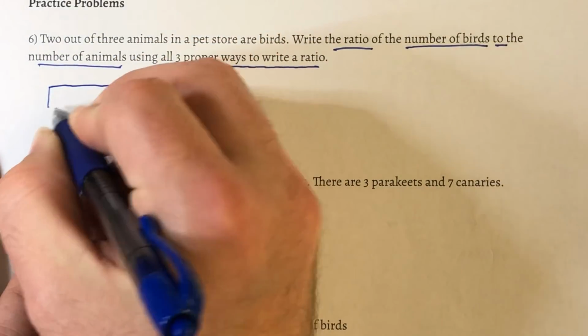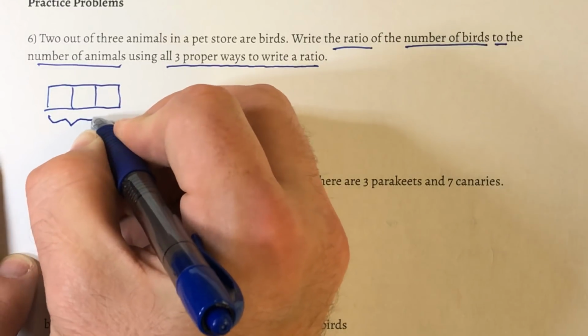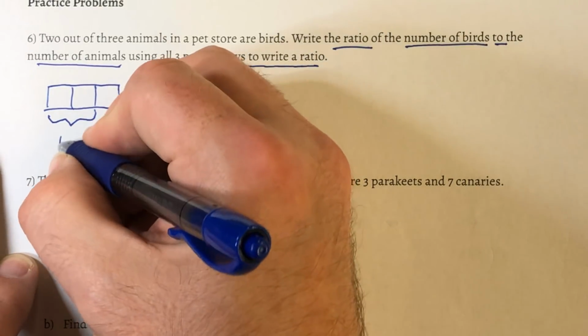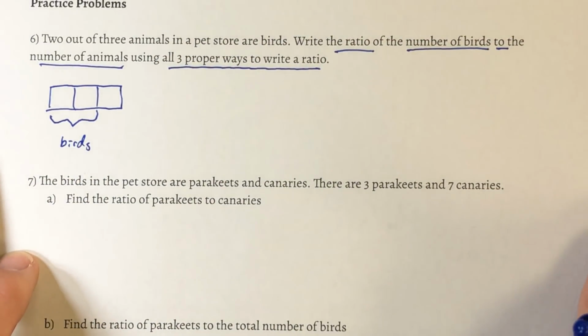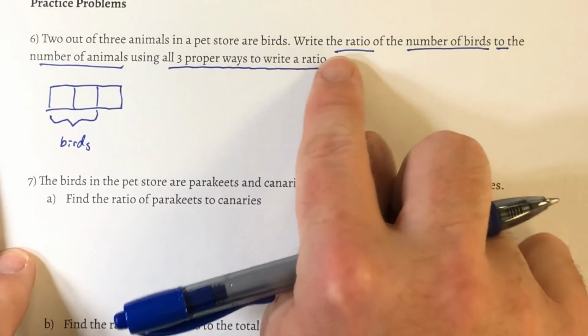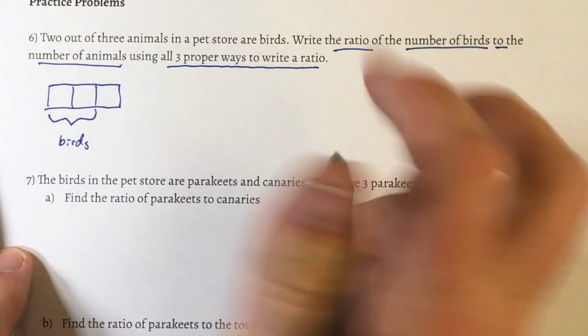So 2 out of 3 animals are birds. So let's draw a little bar, split it into 3, and basically 2 out of every 3 are going to be birds. The rest, we have no idea what they are. Maybe they're dogs, maybe they're cats. Probably not a good mix.